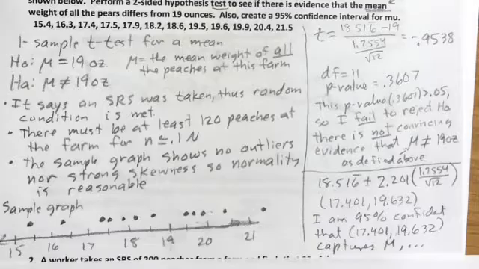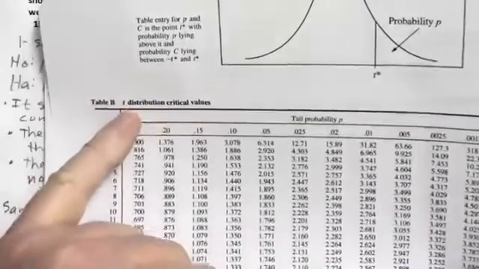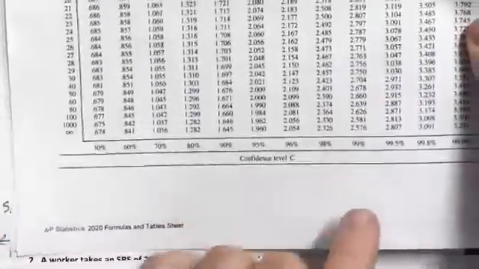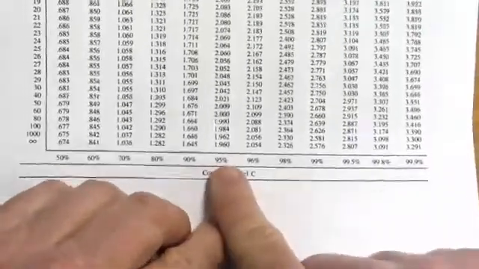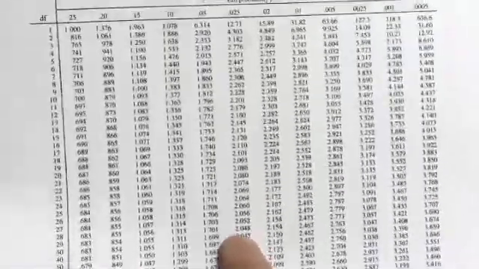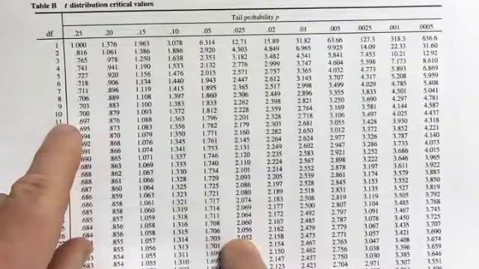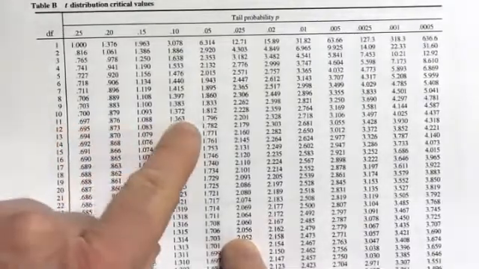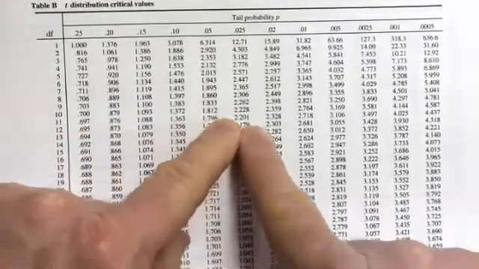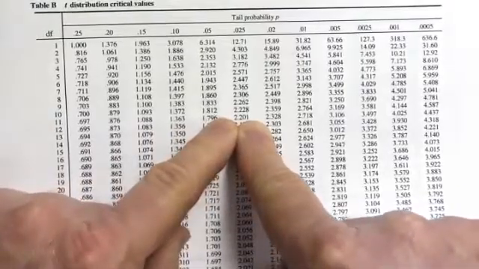And so you go to the table, table B, T distribution critical values, go to 95%. So at the bottom, you go to 95%. And you go up here until you get to your degrees of freedom, which is 11. So 11 right there. So I go over here. And so there's my T star critical value, 2.201.